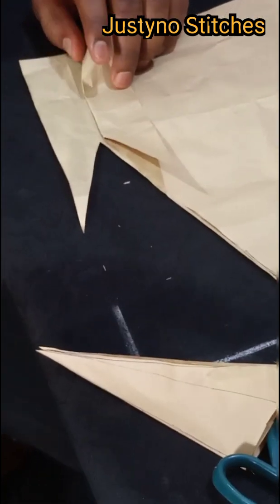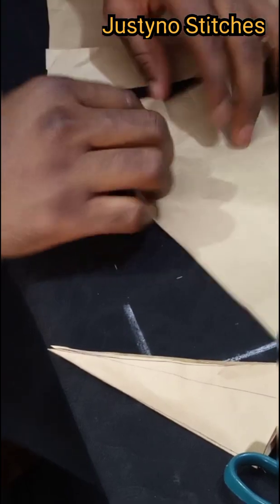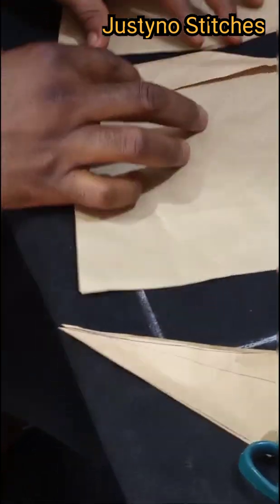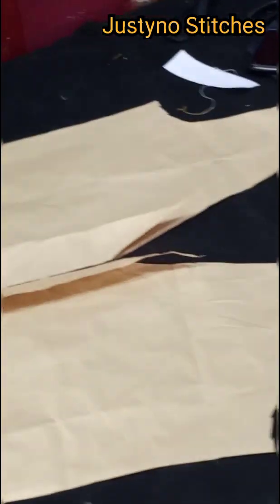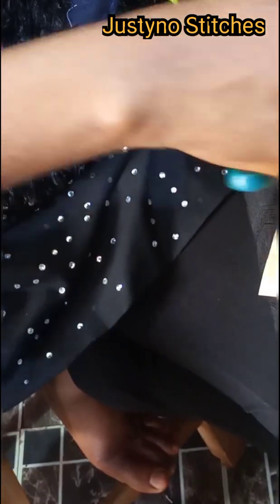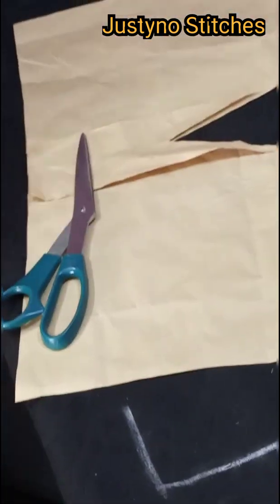Are you confused? Yes. After sewing, you need that one, is it? That one is. I'm done talking to you. Bye bye. Everybody will get the punishment.